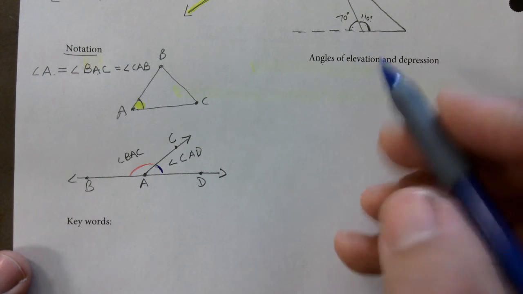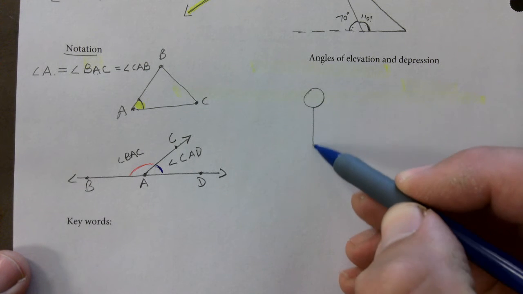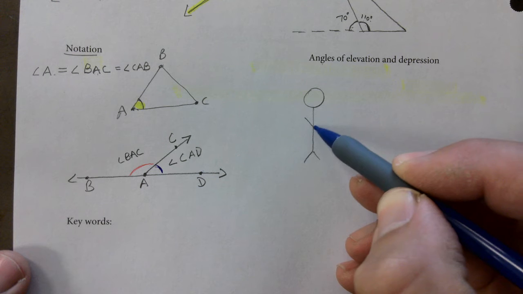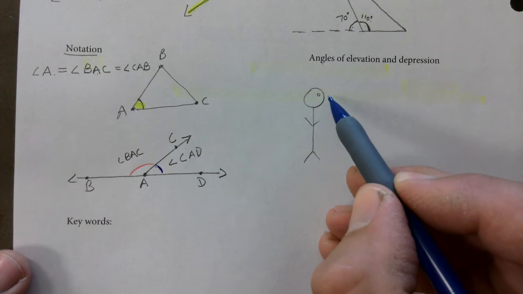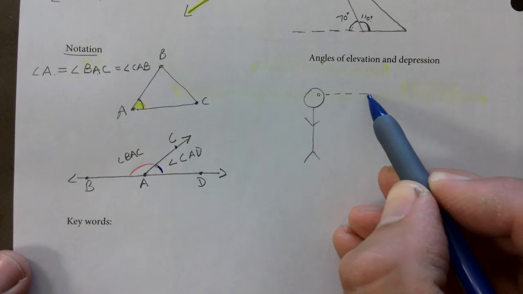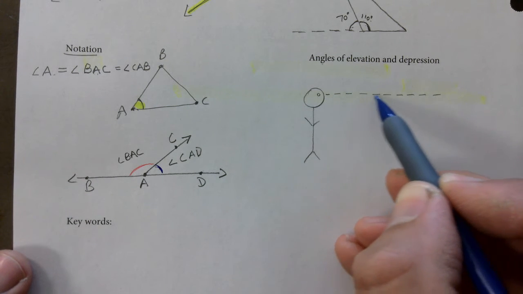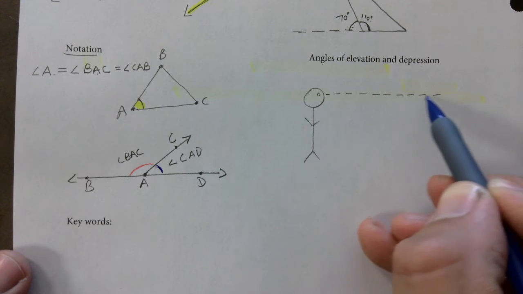Angle of elevation and depression. So consider this person. It always has to start with a horizontal line. So let's imagine that at this height we have our horizontal line.